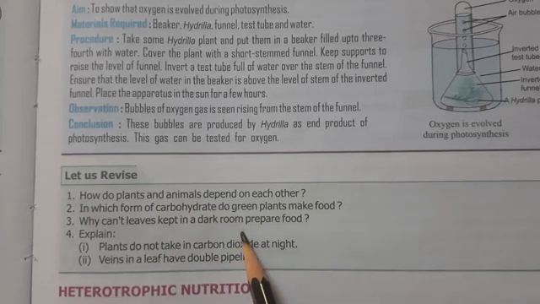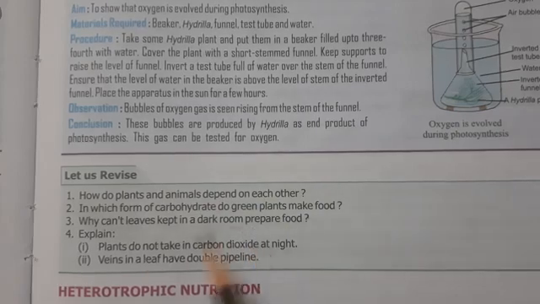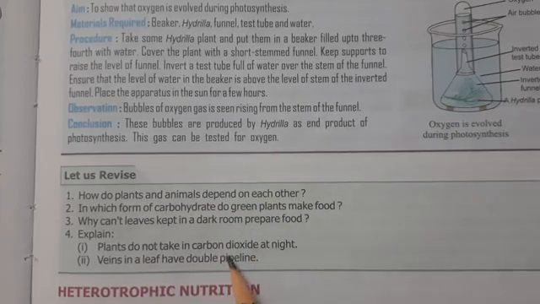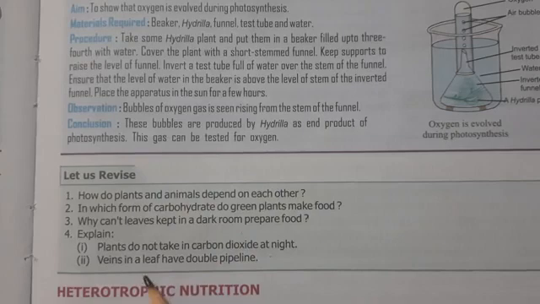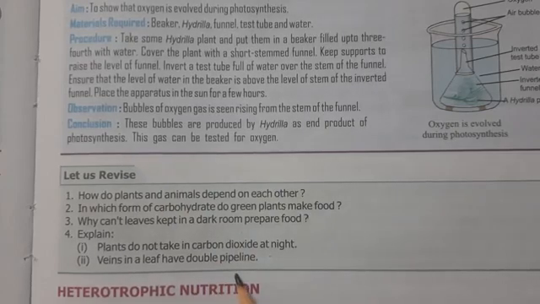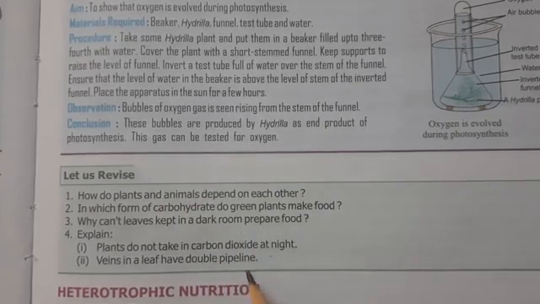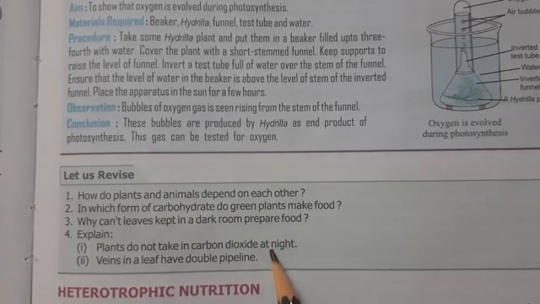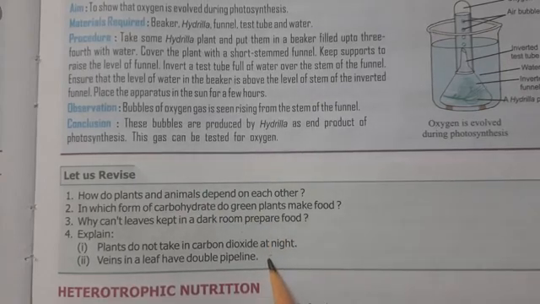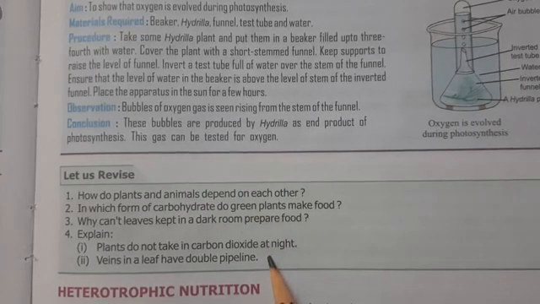Because without sunlight, photosynthesis is not possible. Plants do not take in carbon dioxide at night. Why? Veins in a leaf have double pipeline. You will write all the answers of these questions in your copy, and I will discuss this when the chapter gets over.